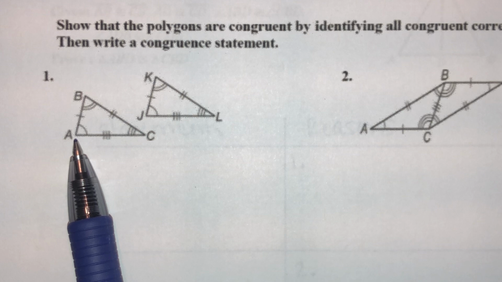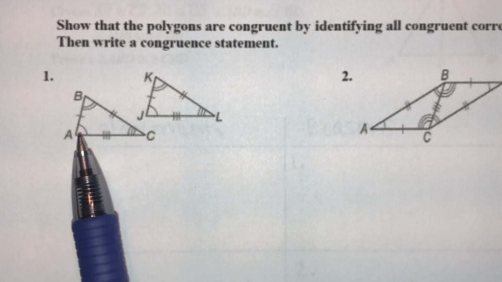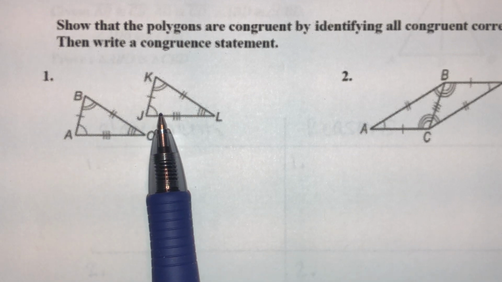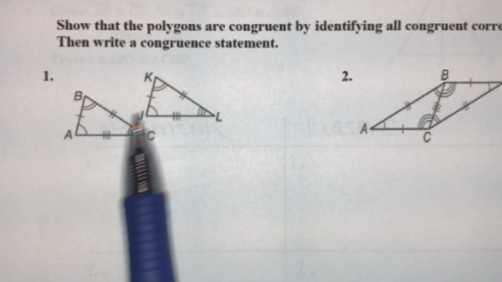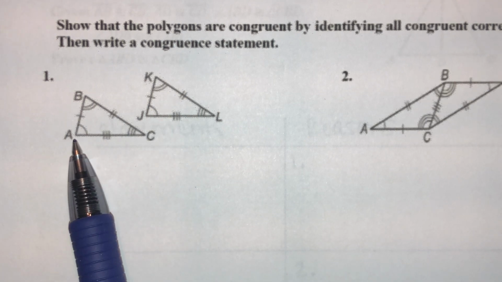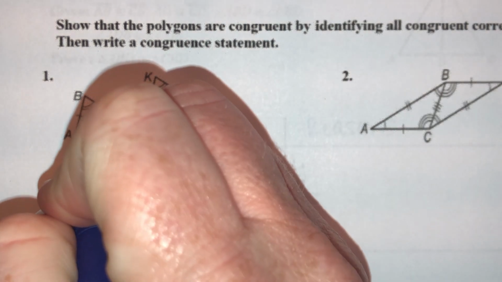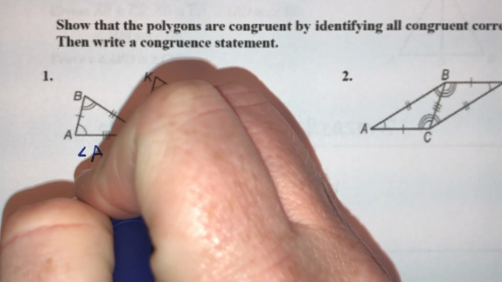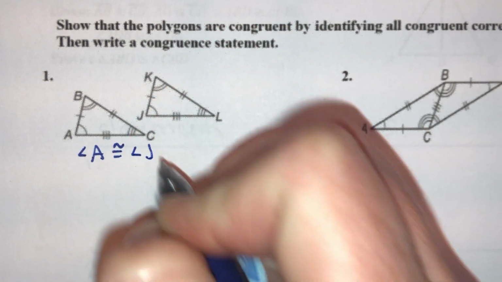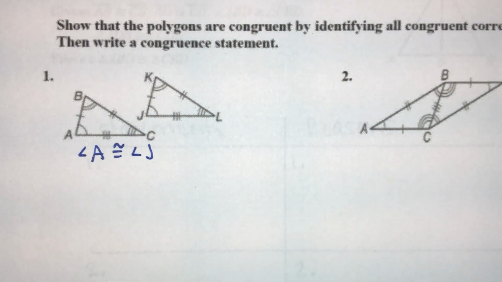Angle A over here is marked with one little line. And angle J over here is marked with one little line. So these are corresponding angles. They're in the same position of the triangles, and they're congruent. So I'm going to say angle A is congruent to angle J. And if they're congruent, I know they're corresponding.